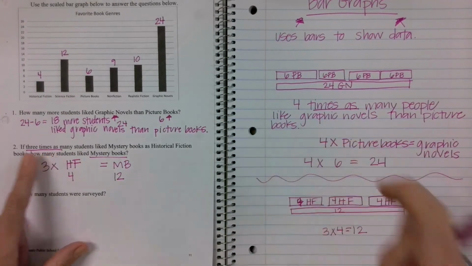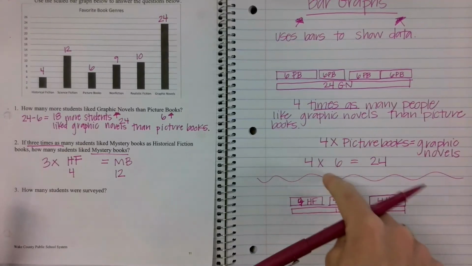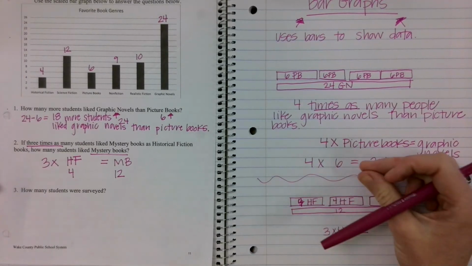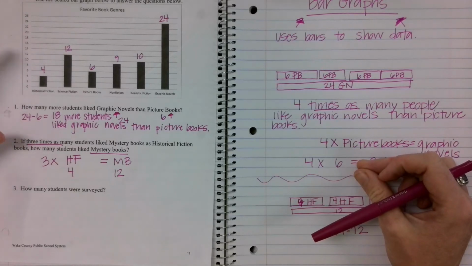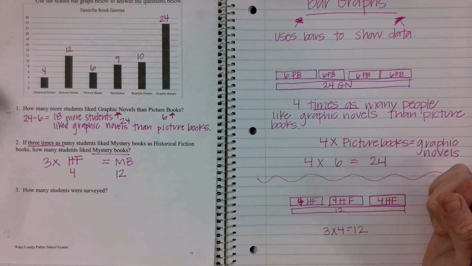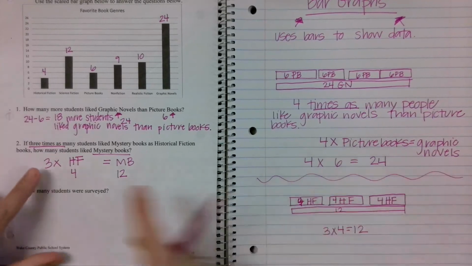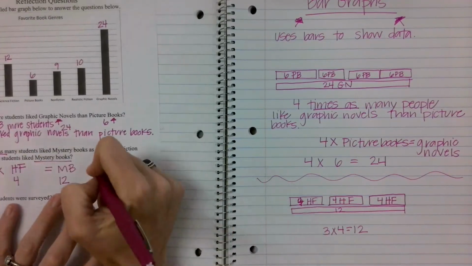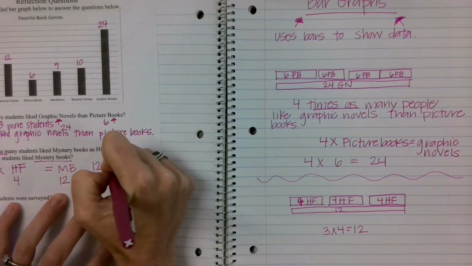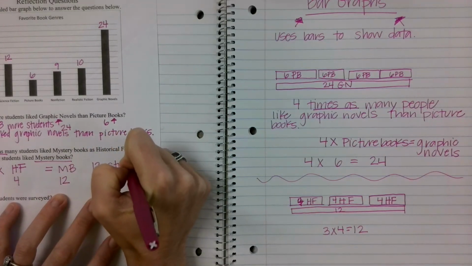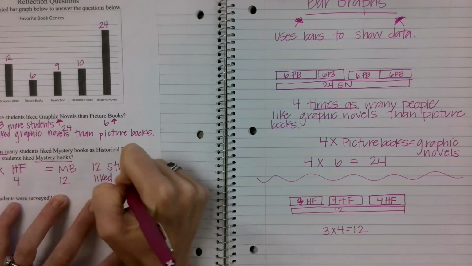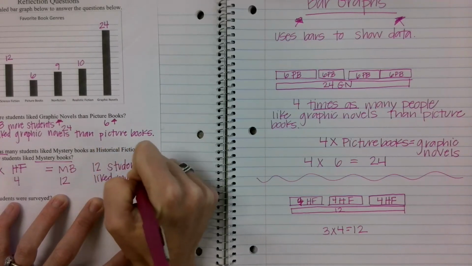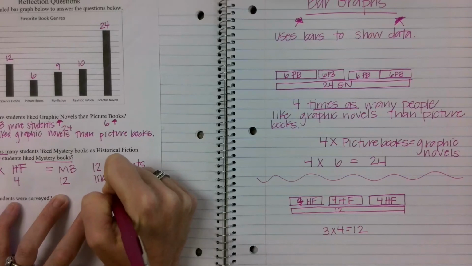Okay, we are going to work on this, and this is called multiplicative comparison. So we are working on reading bar graphs, but using multiplicative comparison to help us. Okay, so how many students like mystery books? We can say 12 students like mystery books.